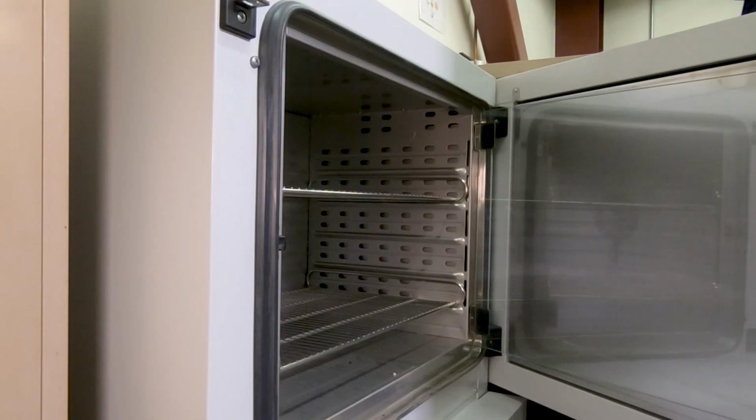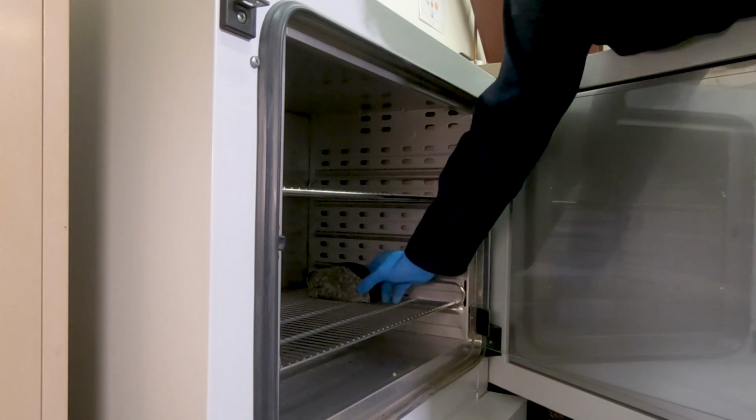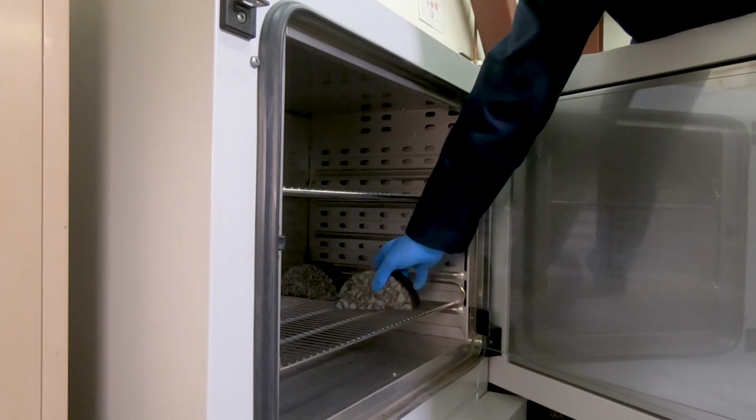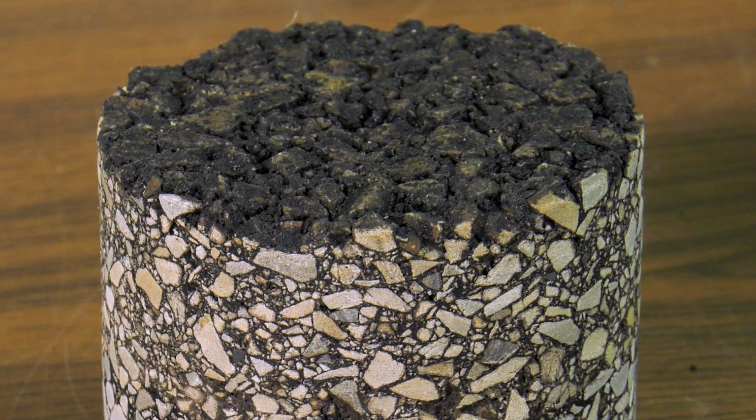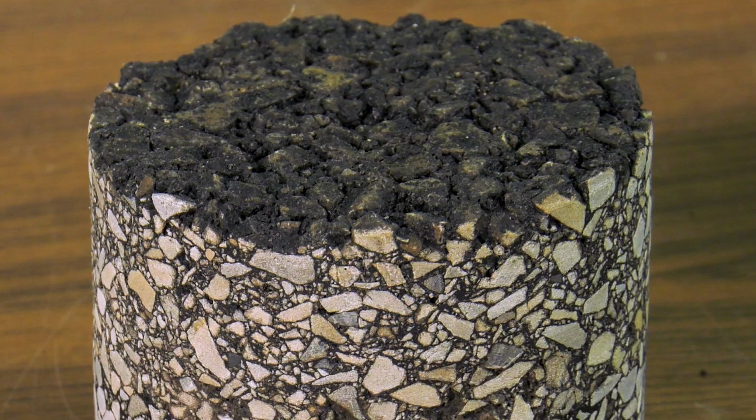Laboratory prepared test specimens should be long-term oven conditioned as suggested in AASHTO R30. Field cores do not need to be conditioned prior to testing.